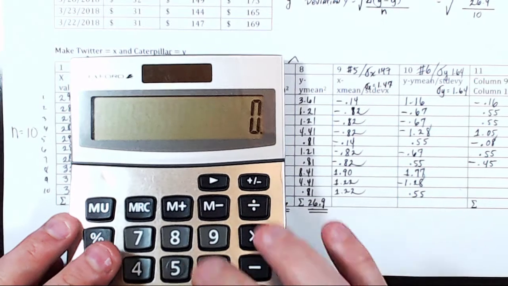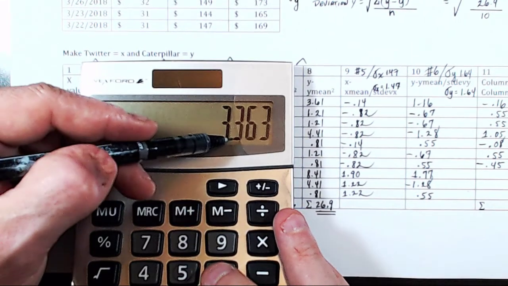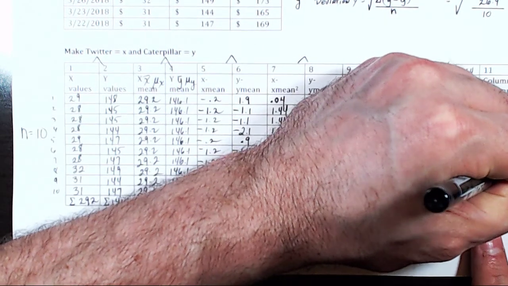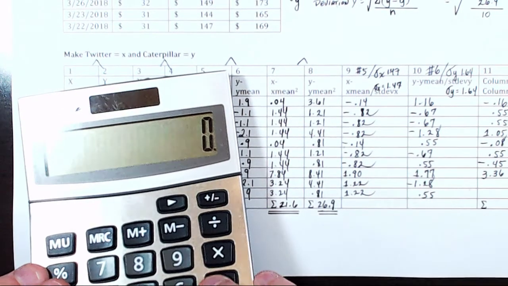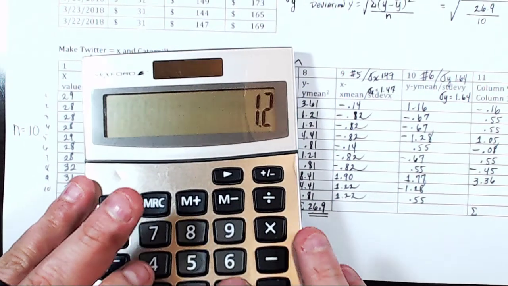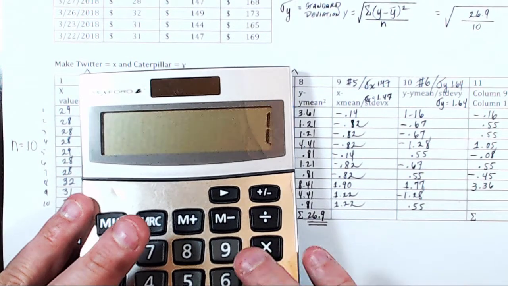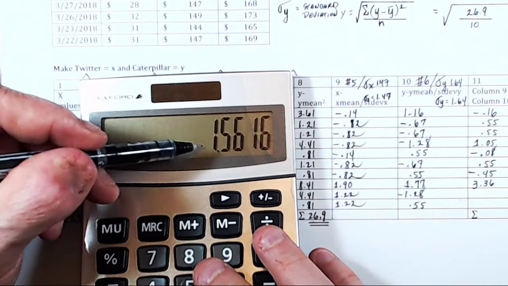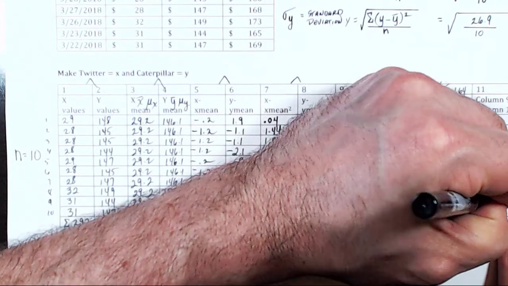Here are two positive numbers, 1.9 times 1.77, and that's 3.363 or just 3.36. Getting close. 1.22 times negative 1.28, so that'll be a negative number, negative 1.56.